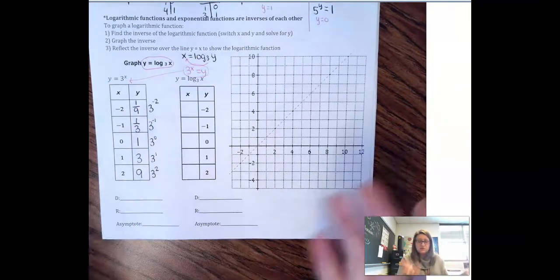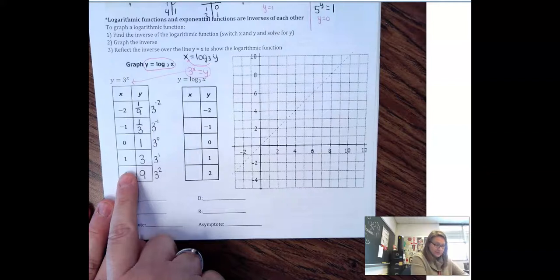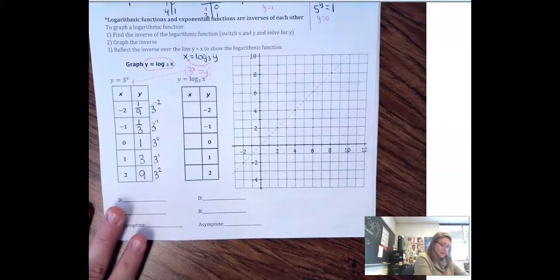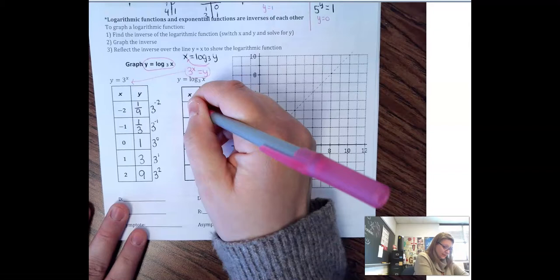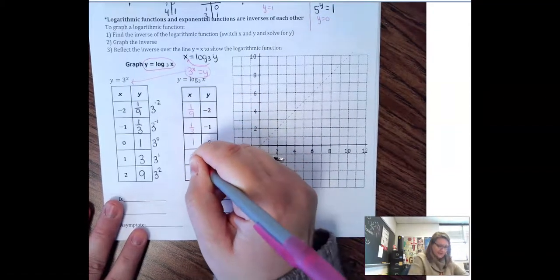So they trade places. Just like I traded x and y and solved for y, if I have a table, I just trade the tables. So all the x coordinates become the y coordinates. All the y coordinates, we're just going to write them with the corresponding x coordinates. So this would be 1/9, 1/3, 1, 3, and 9.